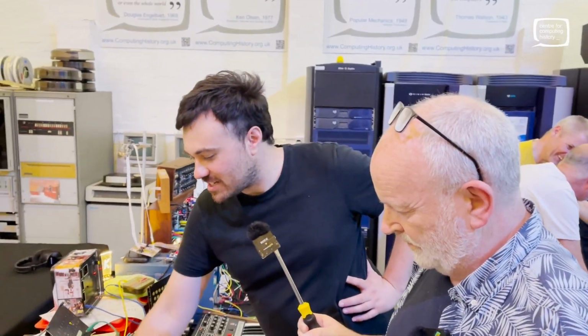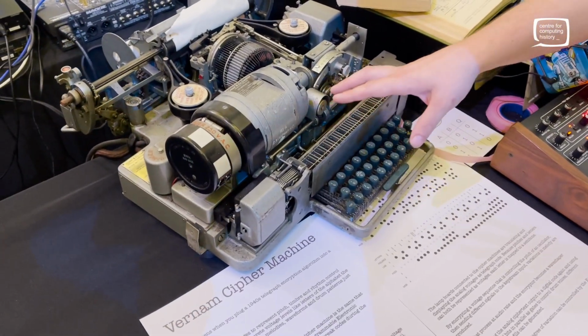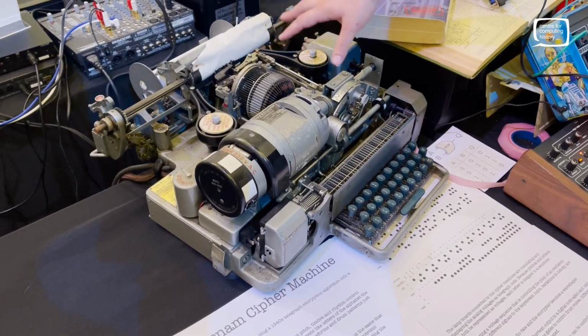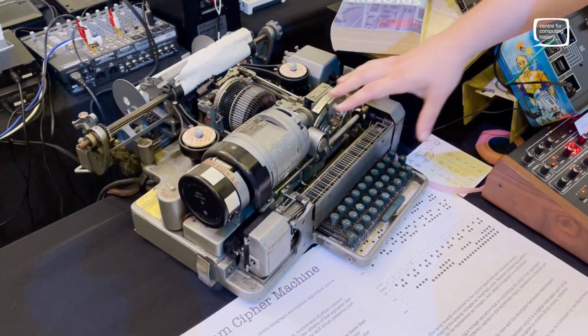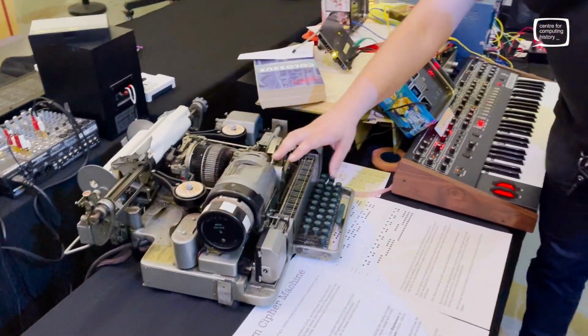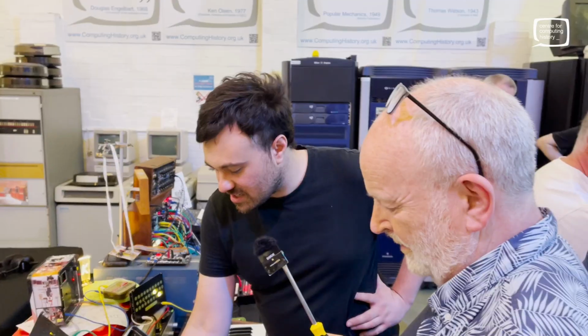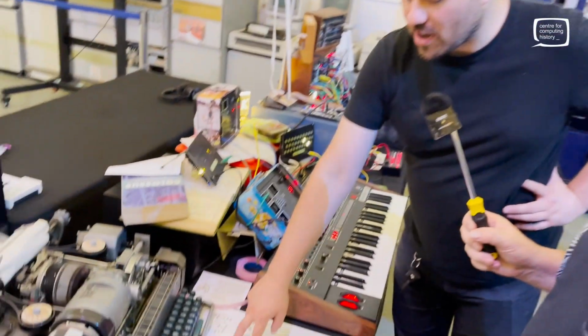Okay. So this bit here is a parallel to serial converter. And over here is a serial to parallel converter. Right. Yeah. Wow. But mechanical. It all runs off this big 250 volt motor. Amazing thing. Totally amazing. And this is the code that it translates these letters into, a 5-bit code.